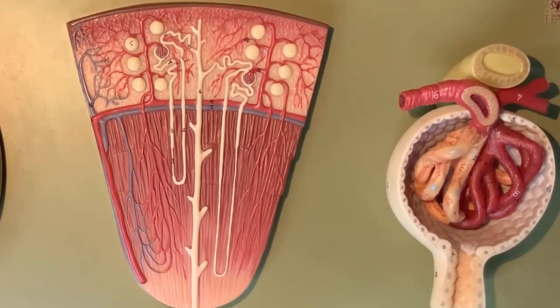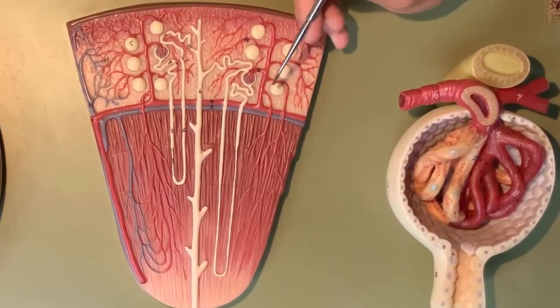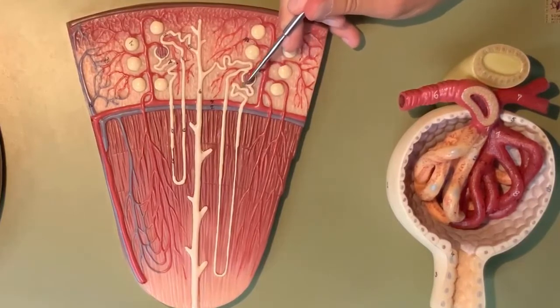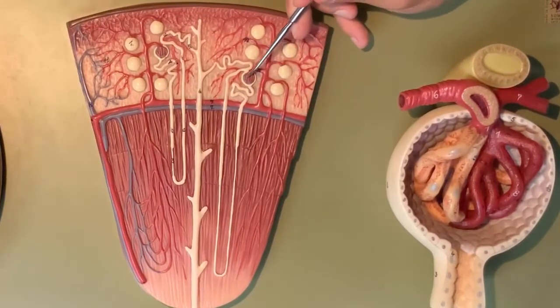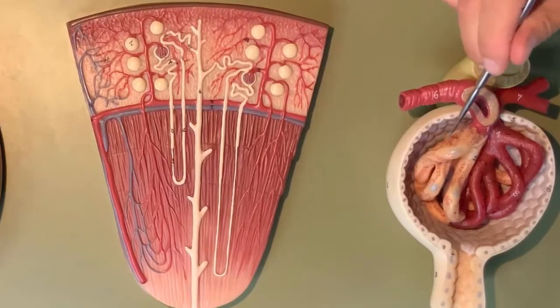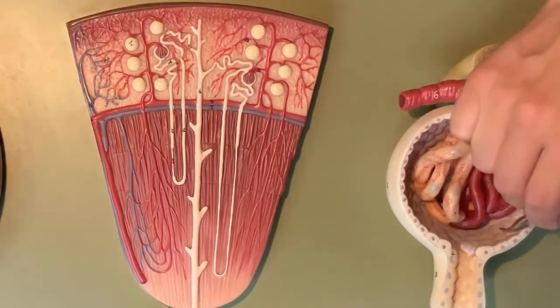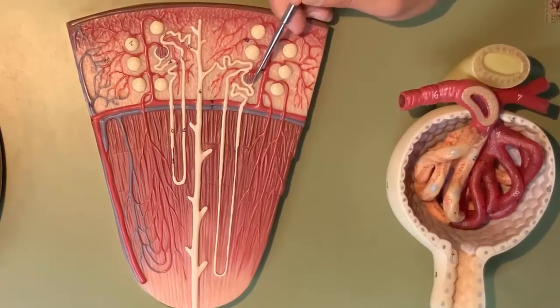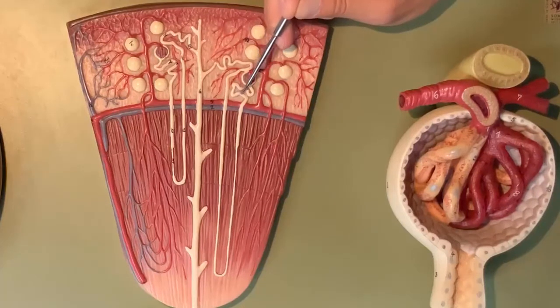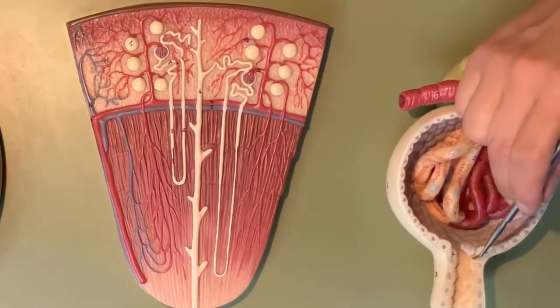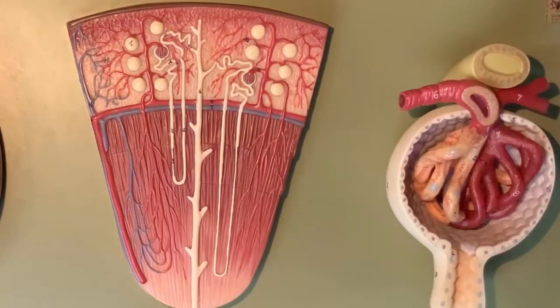The next structure to identify is going to be the proximal convoluted tubule. And that proximal convoluted tubule is the beginning of a tube system that is going to be receiving fluid from the Bowman's capsule. So fluid that is leaking out of the glomerulus collects in the Bowman's capsule, and then begins to pass through this convoluted or twisted short tube, which we see the beginning of here, and that is known as the proximal convoluted tubule.